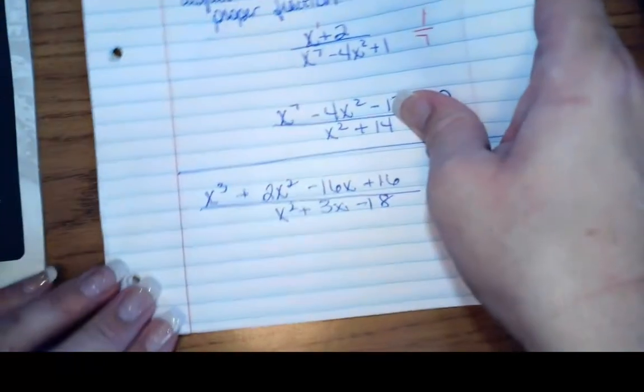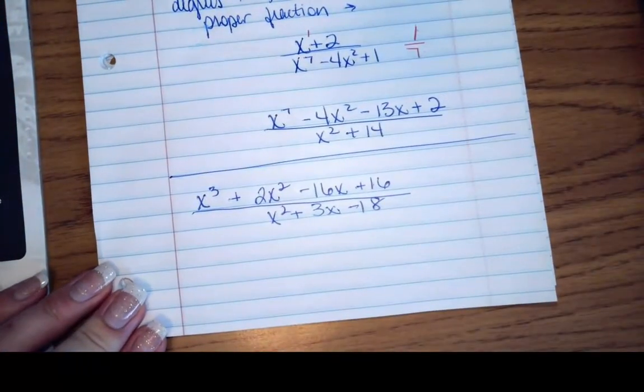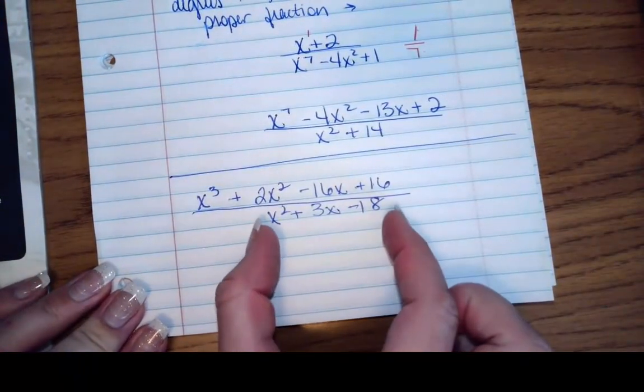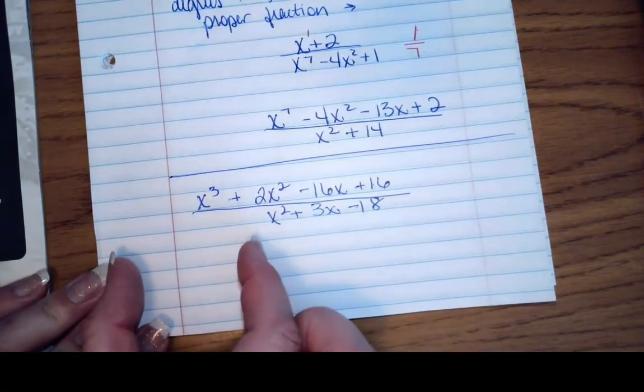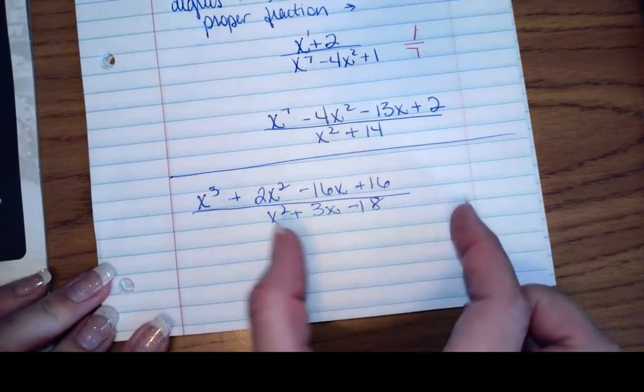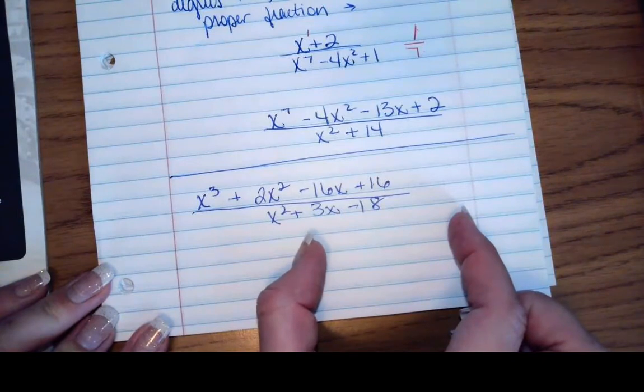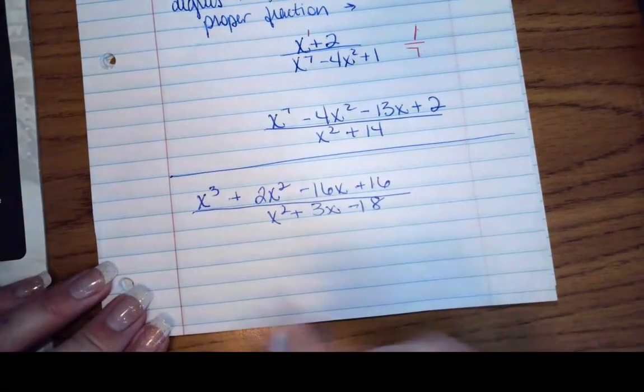Okay, so what I'm going to do is this. I'm going to take the thing on the bottom and put it on the outside, and take the thing on top and put it on the inside of my division. Actually, I'm going to change papers so I have enough room.